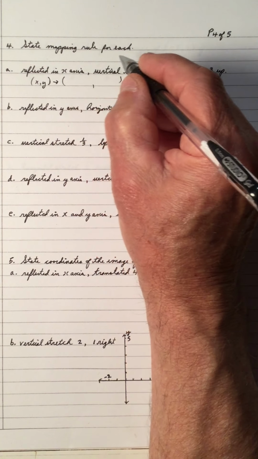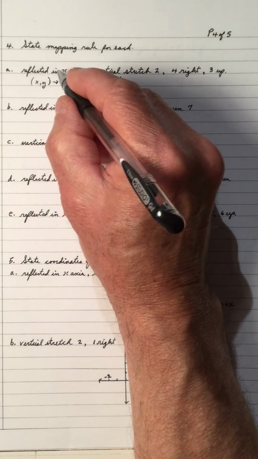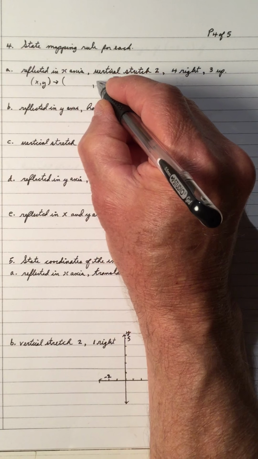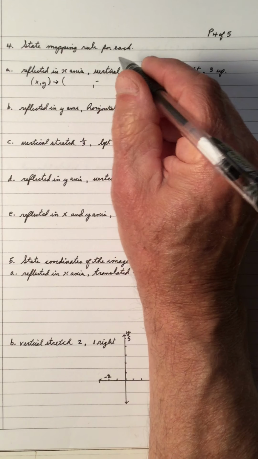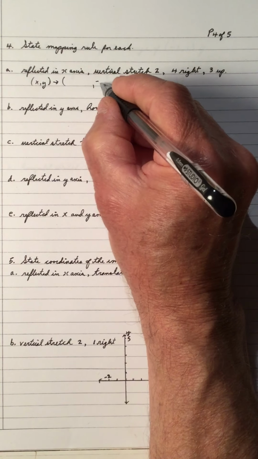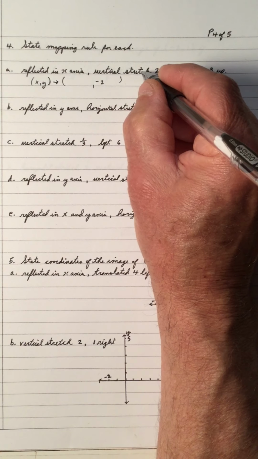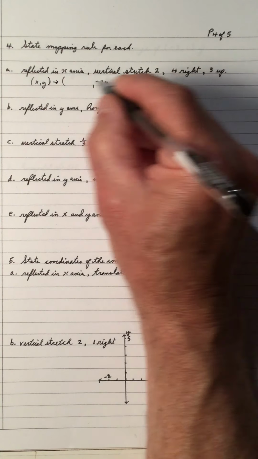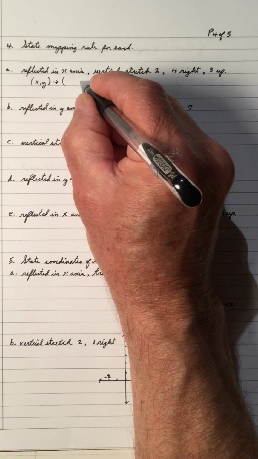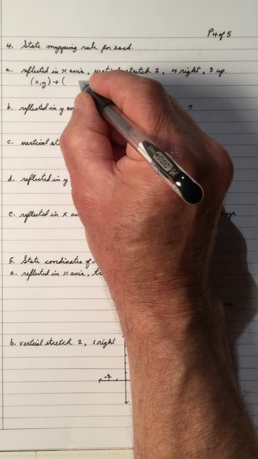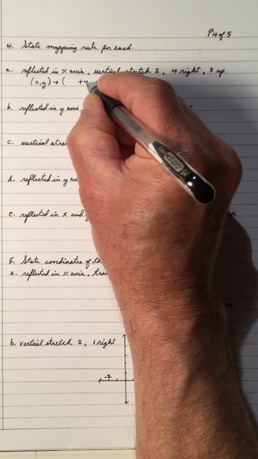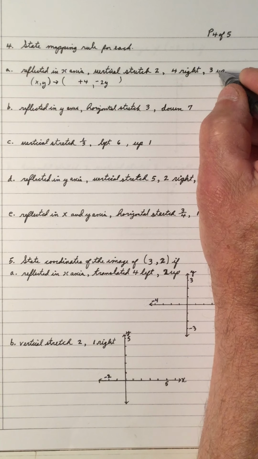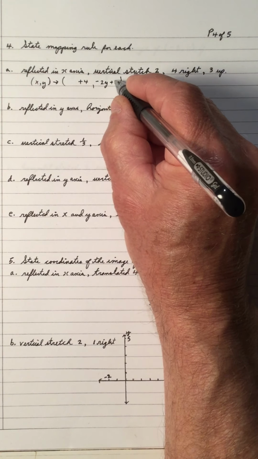If it's reflected in the x, it's changing to y. So that's the negative on the y. Got a vertical stretch of 2, that's the y, so it's a 2y. 2 times y. It's right 4, so right is a plus, so it's a plus on the x. And it's up 3, so it's a plus on the y.